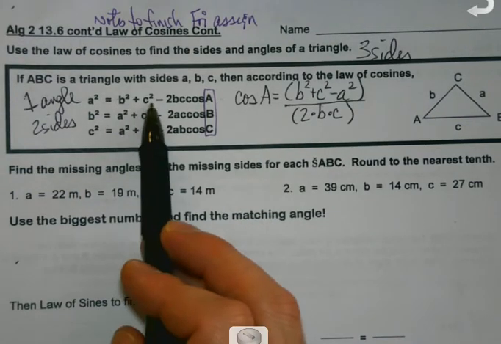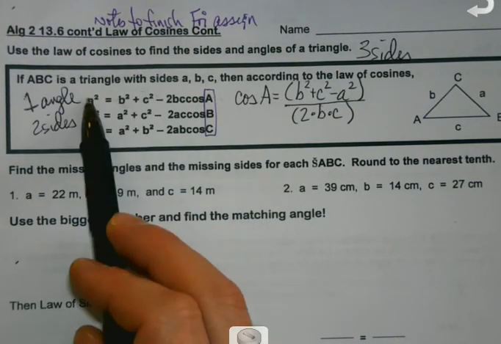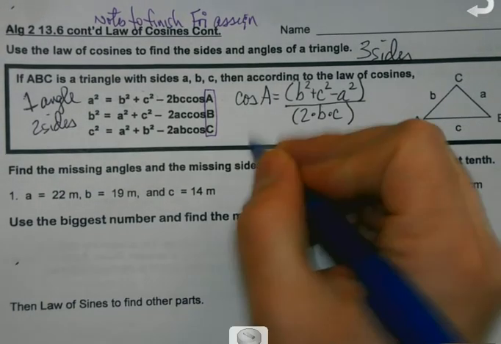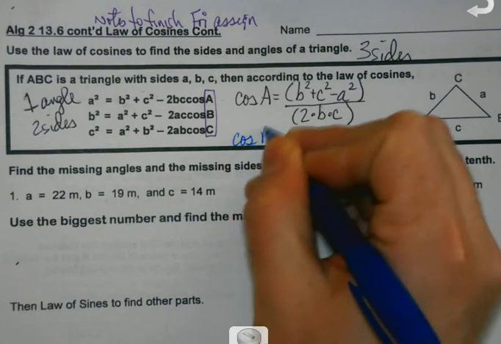So this, you'll notice, was the same. 1 minus the A squared over divided by the 2BC. And that's going to be true for every version of this.